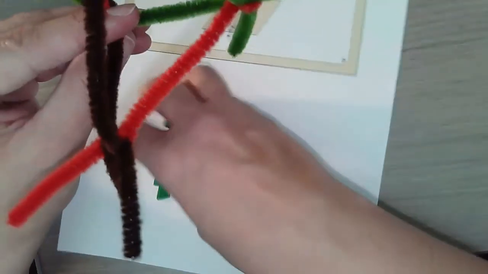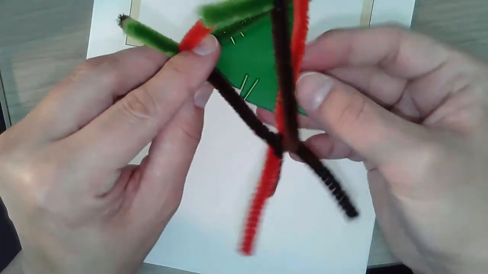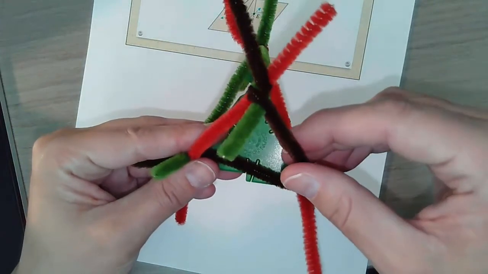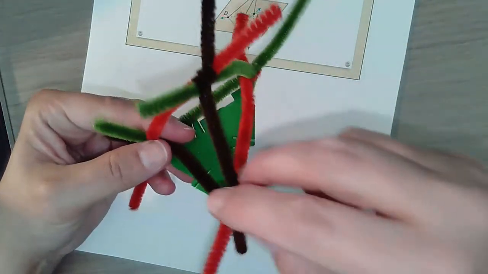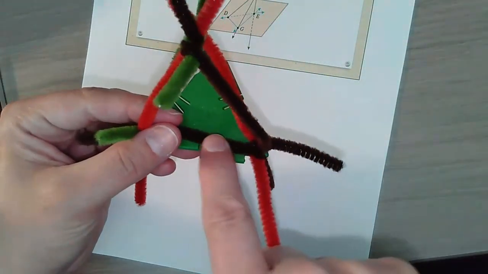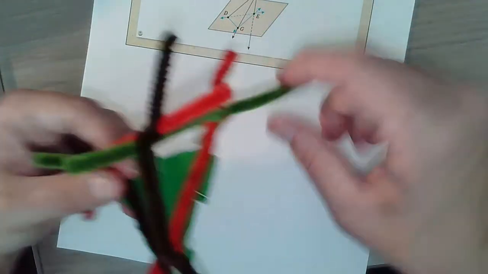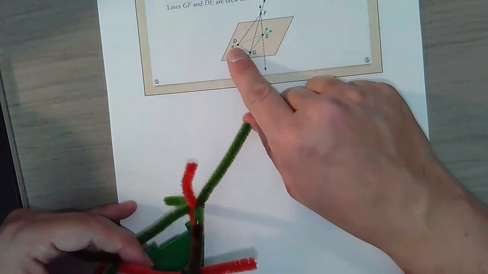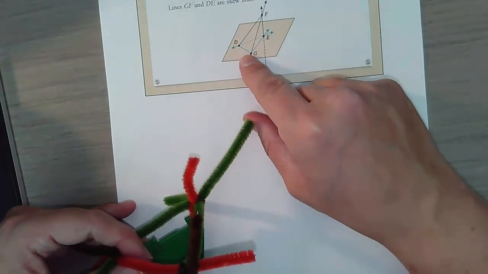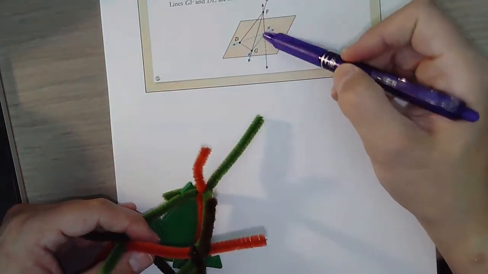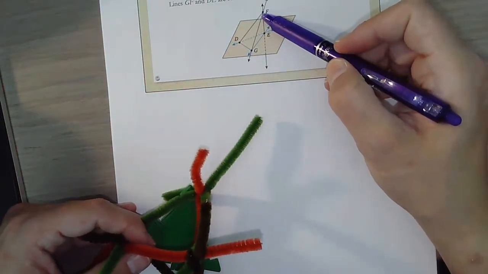Anything that is completely opposite of each other are skew lines. So, like, this line right here and this line would be skew. So, DG and EF would be skew lines.